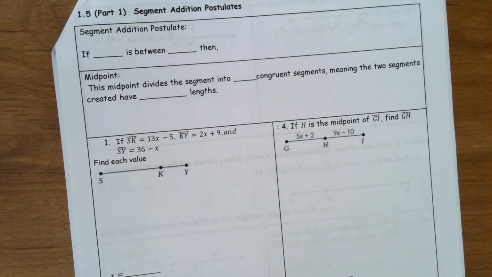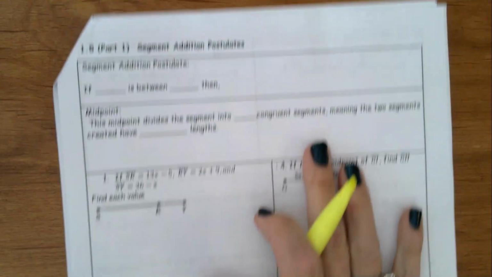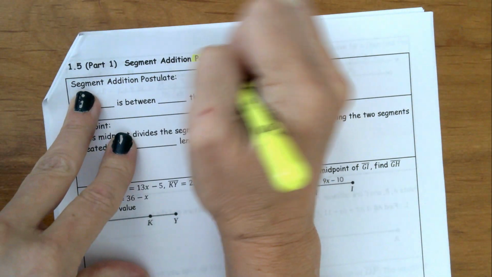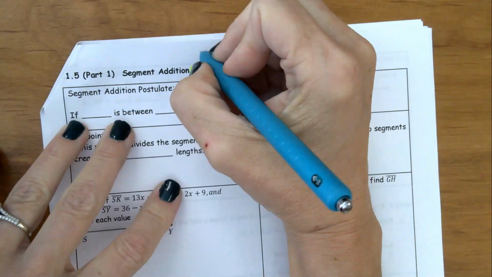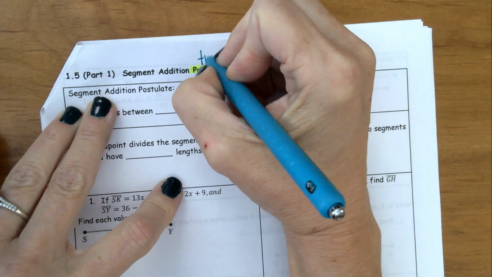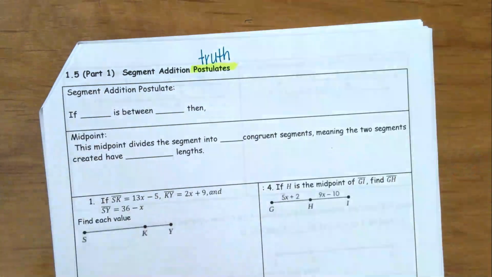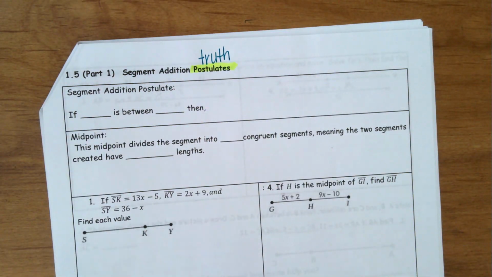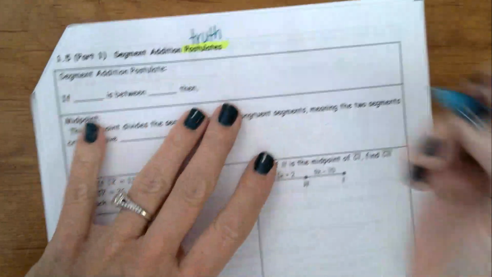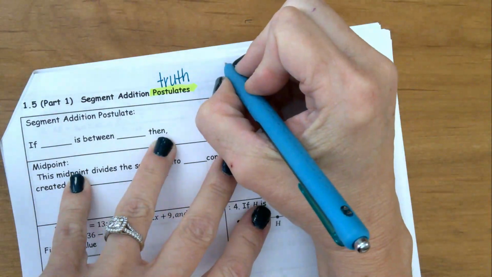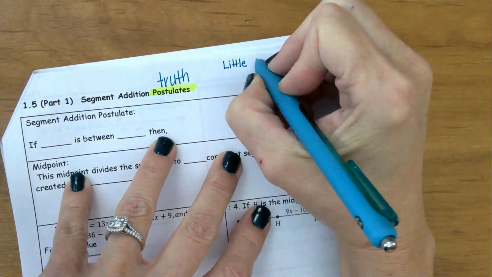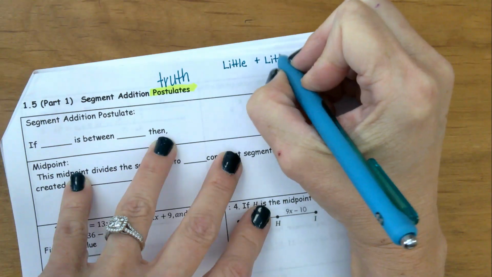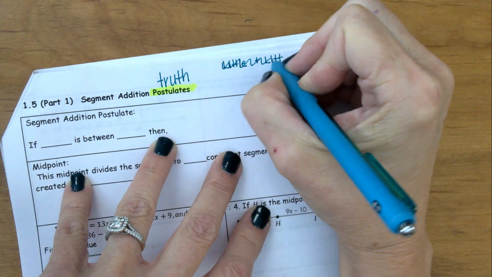All right. Segment addition postulate. I want you to remember back early in the year when we talked about a postulate. A postulate is a truth that you don't have to prove to anybody. Okay? So let me ask you a question. I'm going to write this down. Little plus little, or actually let's do it this way. How about we do this?